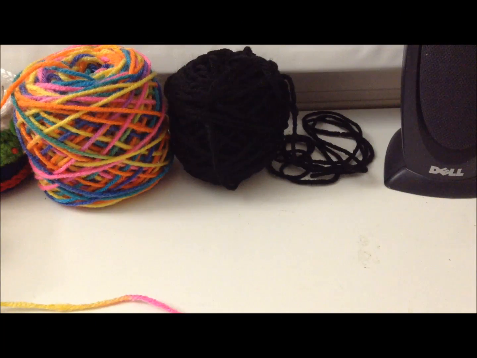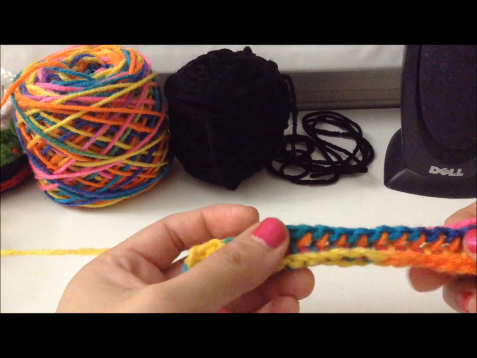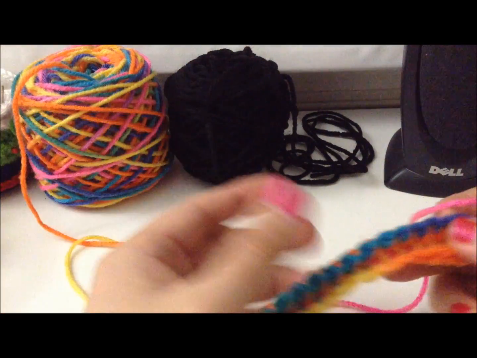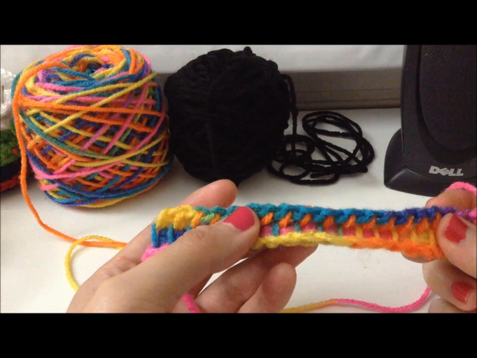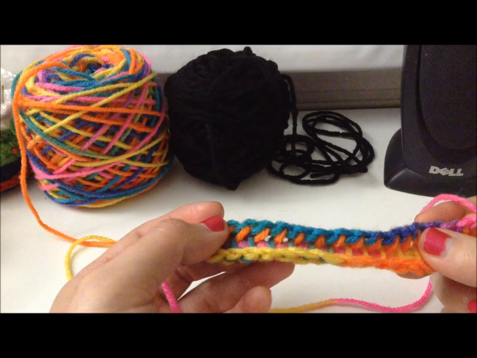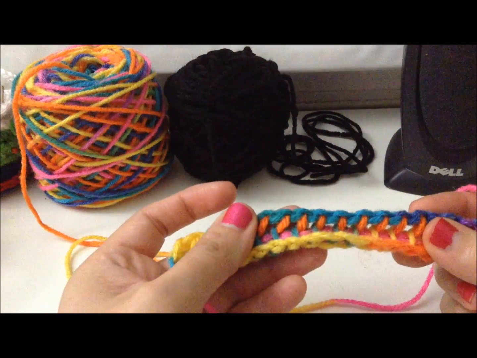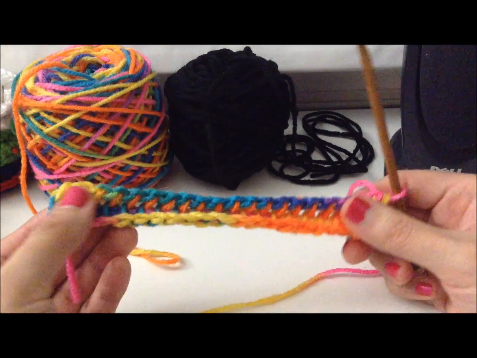Hey guys, I'm going to be showing you today how to join colors in mid-project, or how to add new yarn in your Tunisian crochet projects. And I'm working with Tunisian crochet or Afghan stitch, also known as simple stitch. I will be adding new yarn somewhere in the middle of my project, and I'm just going to show you guys how I do that.